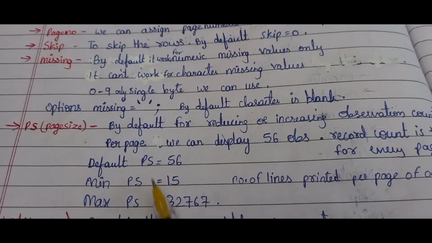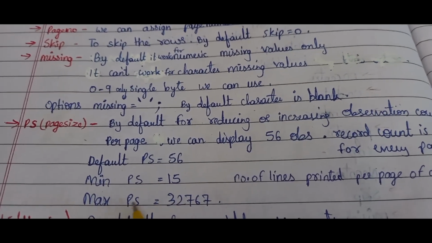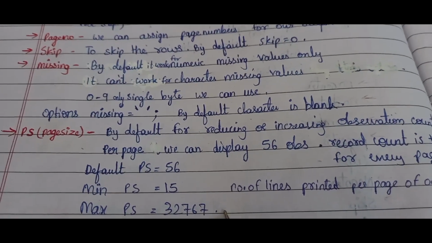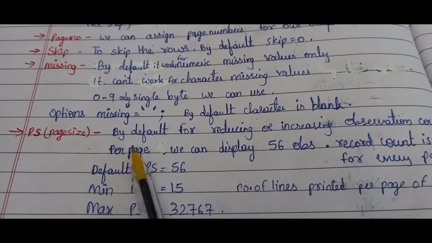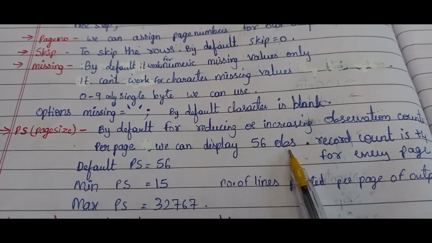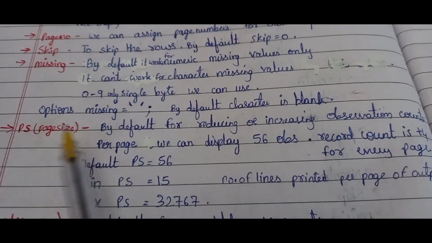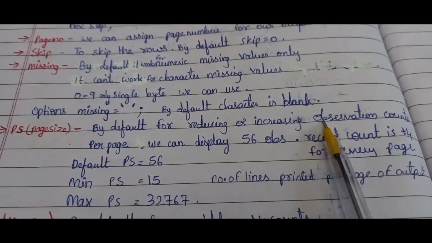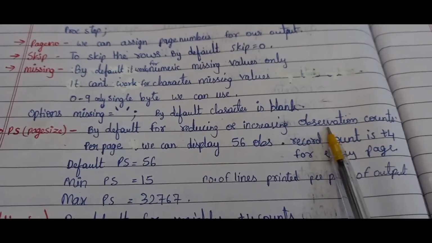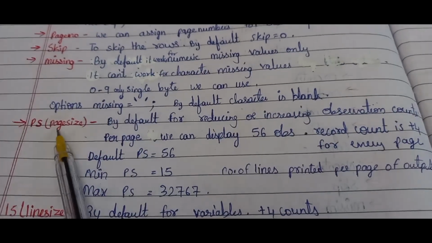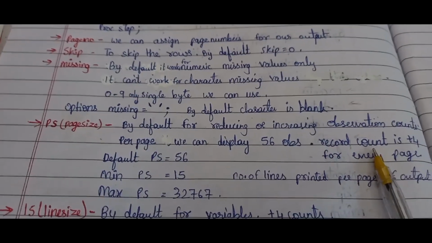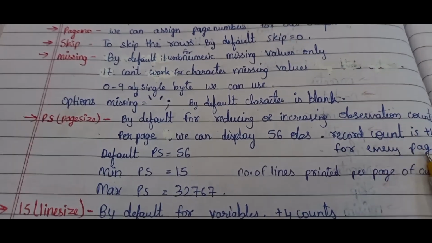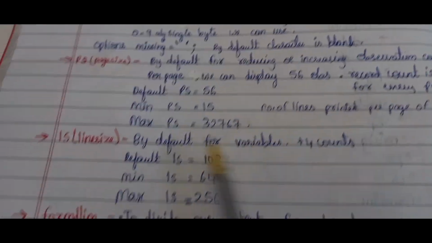Minimum page size is 15, maximum page size is 32767. So per page we can display 56 observations. This works for observations only. To increase or reduce the observation count, we use page size. The record count is plus 4 for every page. I'll explain that also.